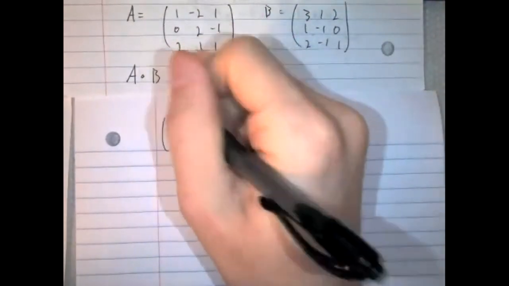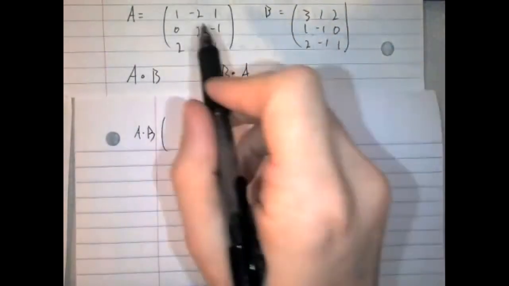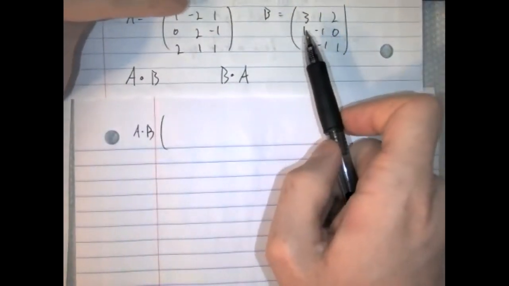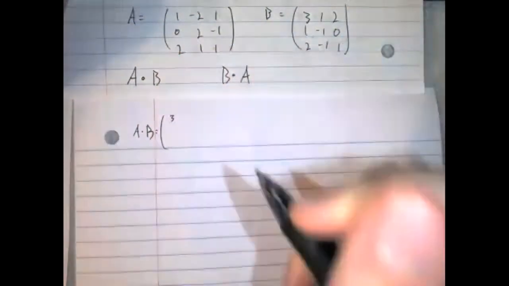Cool. So just to check, let's do some of these. I'll do one of the computations really quick. So we have these matrices, then A times B, the first coordinate is going to be this row and this column dot producted together. So 3 minus 2 plus 2. So I get a 3 up here.